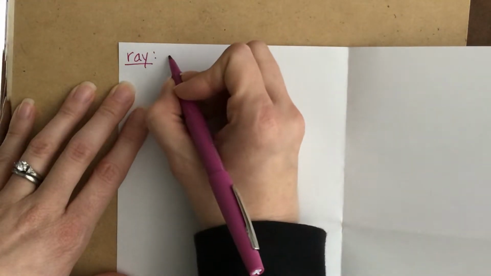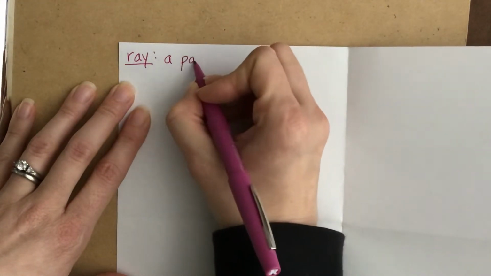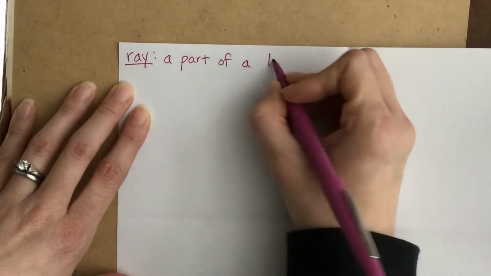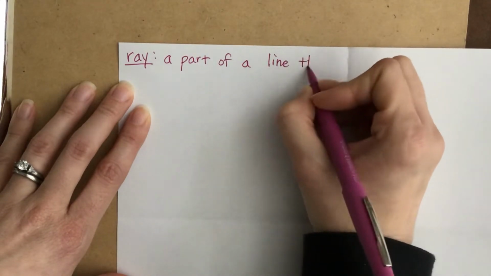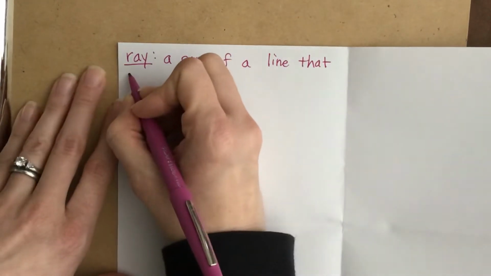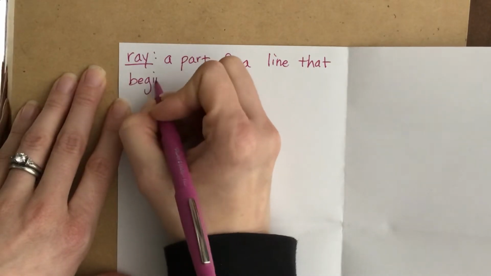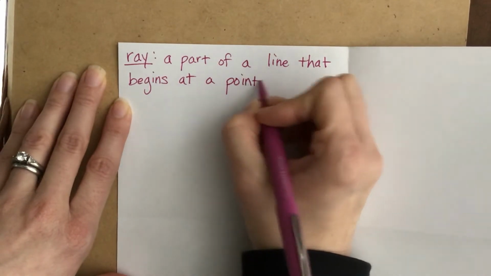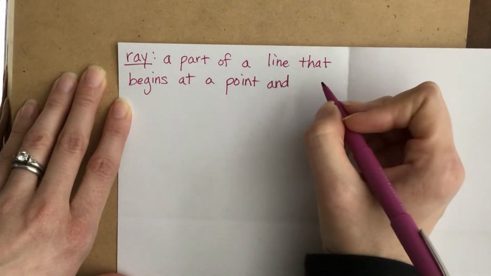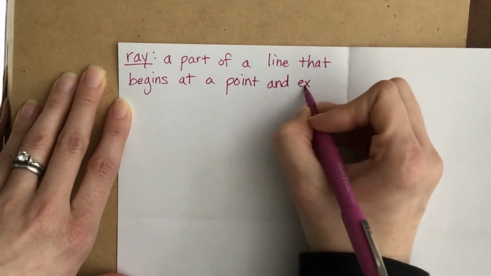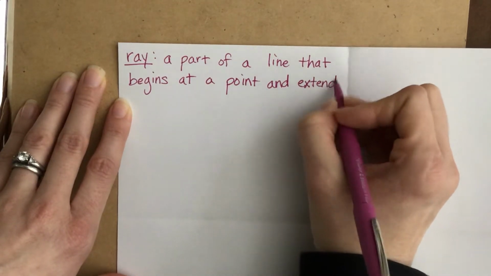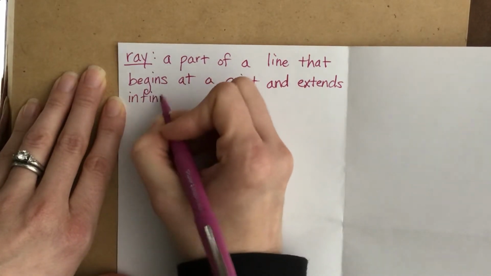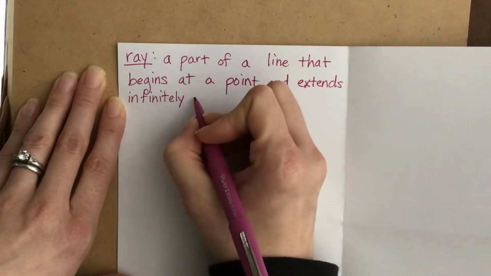So ray, it is a part of a line that begins at a point and extends infinitely in one direction.